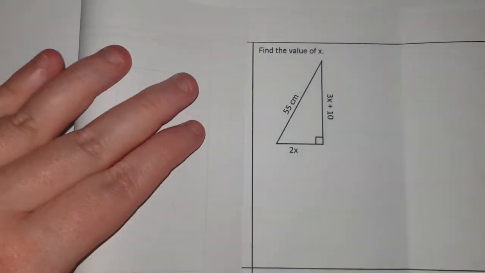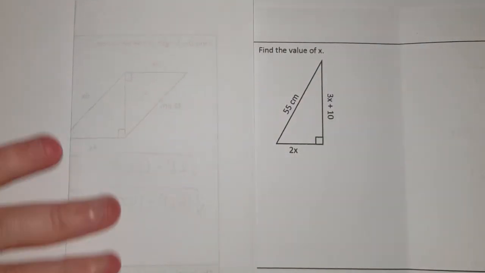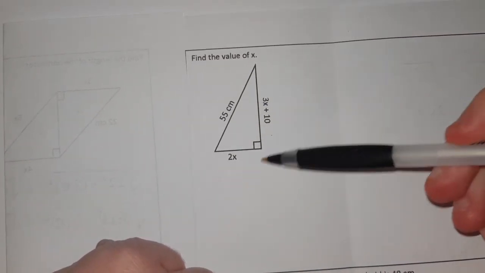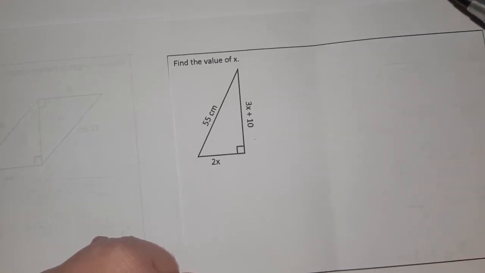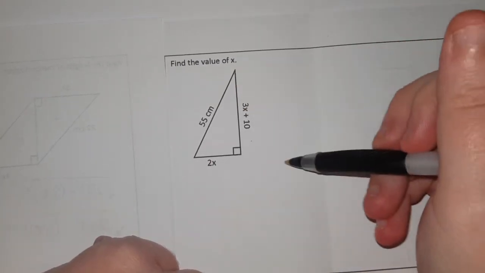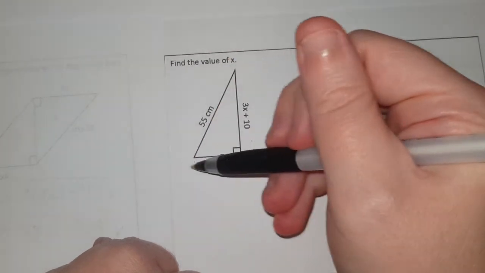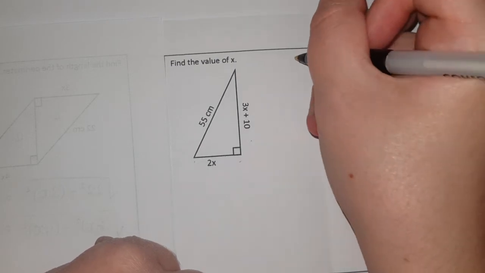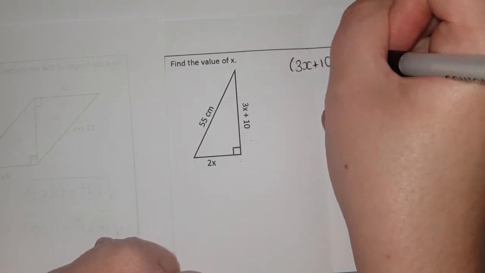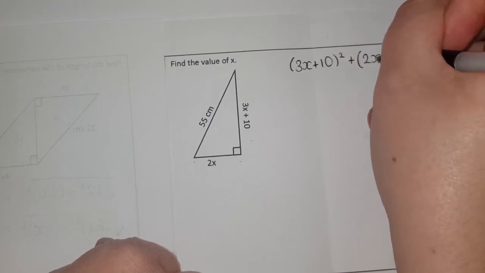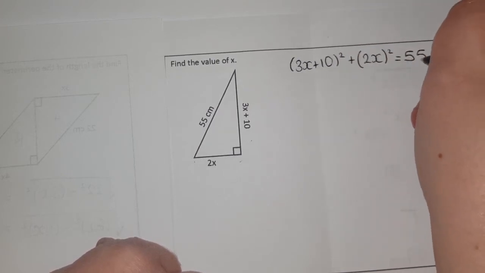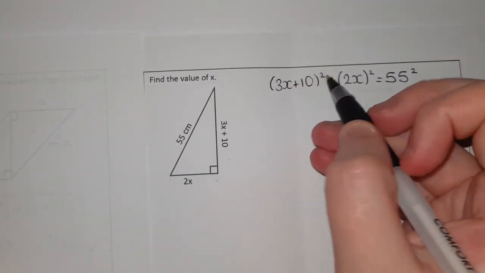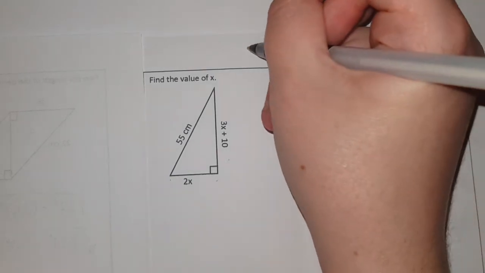Right, if we look at the second one, we want to find the value of x. Now, again, I've just got a right angle triangle, so I'm just going to use Pythagoras. I know that the square of this side plus the square of this side has to equal the square of this side. Okay, because that is Pythagoras. a squared plus b squared equals c squared. So I know 3x plus 10 all squared plus 2x all squared has to equal 55 squared.